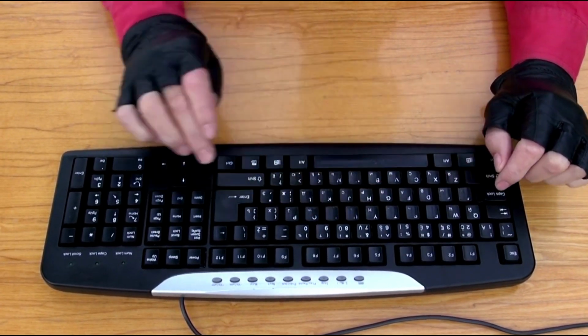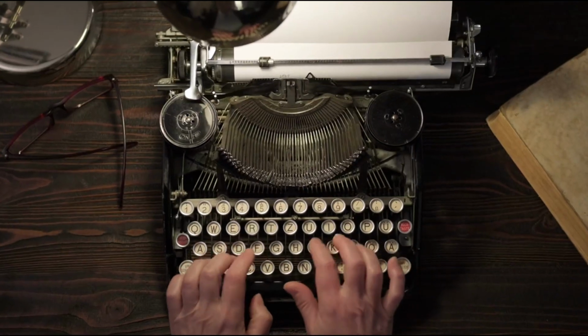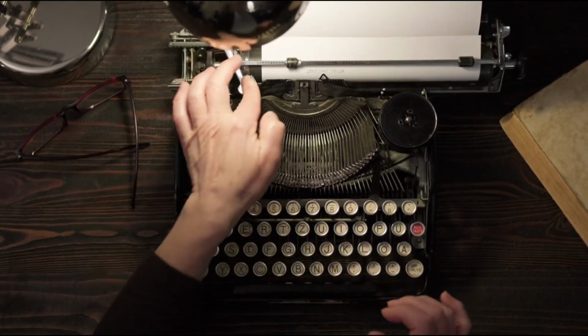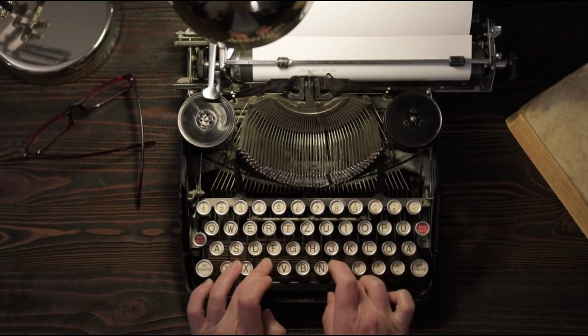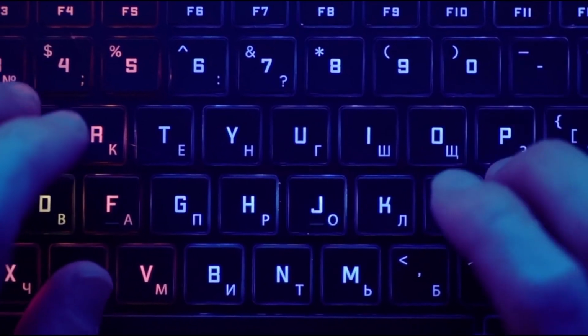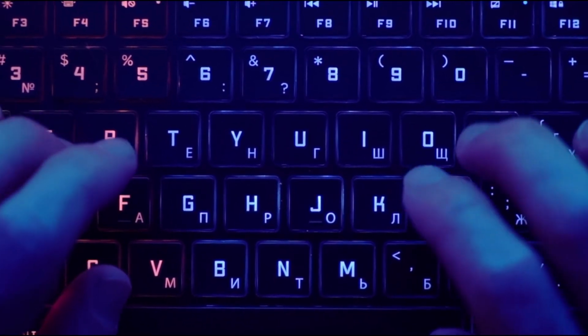You have probably heard the popular explanation. It goes something like this. Early typewriters jammed when people typed too fast, so the inventor deliberately scrambled the letters to slow typists down. QWERTY was designed to be inefficient. That story appears everywhere. It feels satisfying. But it is almost certainly wrong.